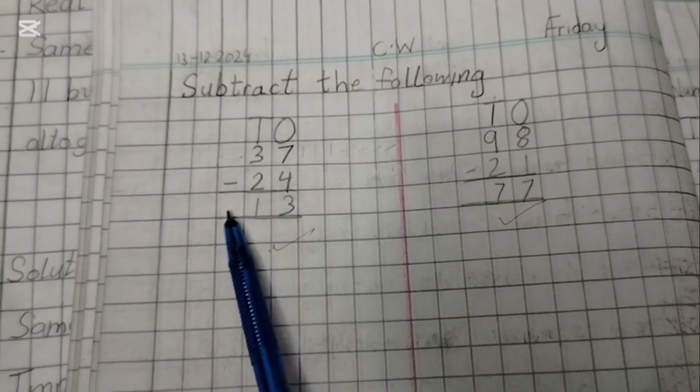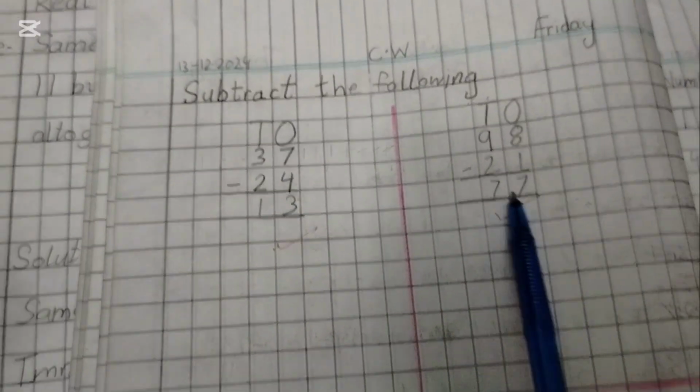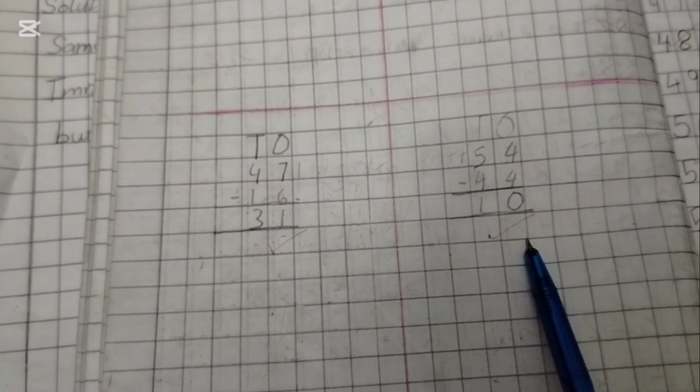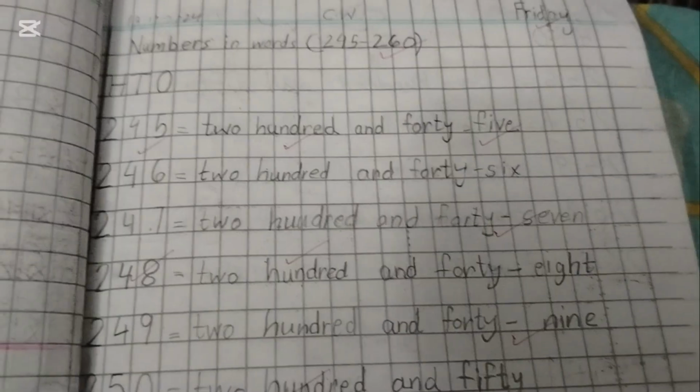Subtract the following: 37 minus 24, so the answer is 13. 98 minus 21, so the answer is 77. 47 minus 16, so the answer is 31. 54 minus 44, so the answer is 10.